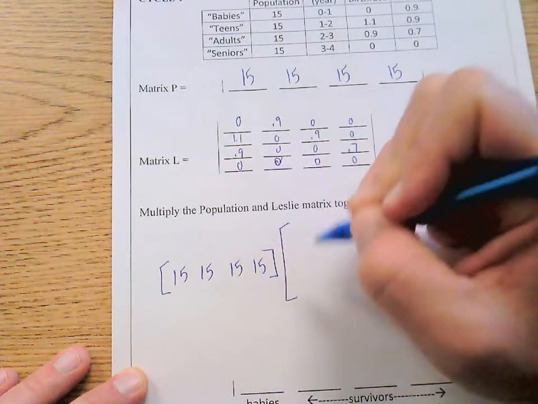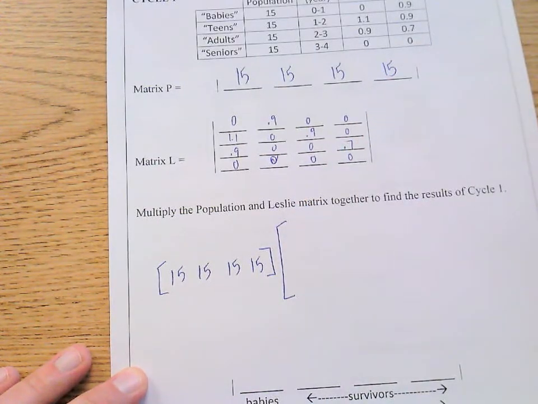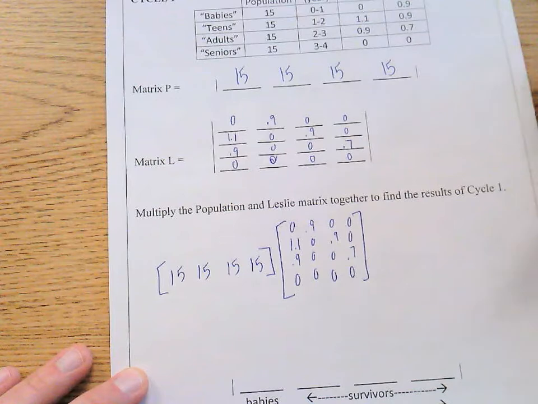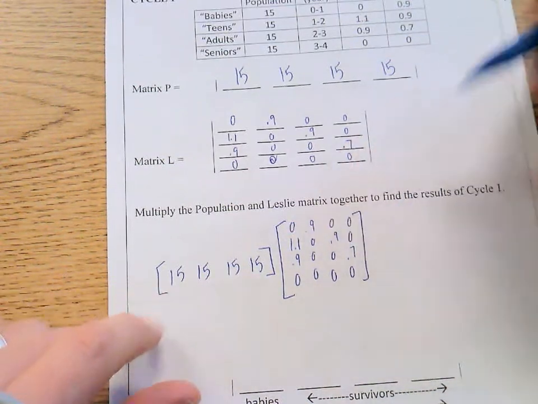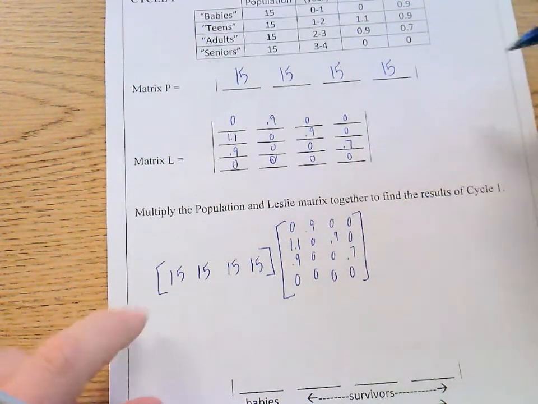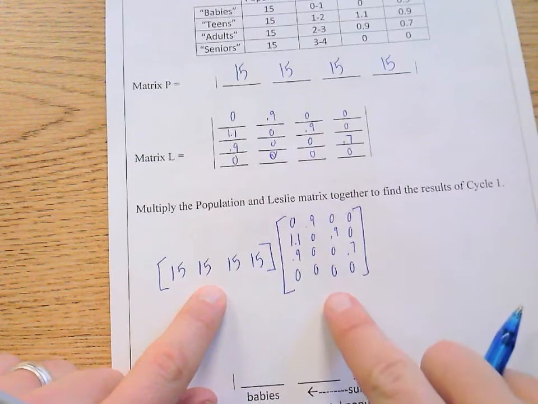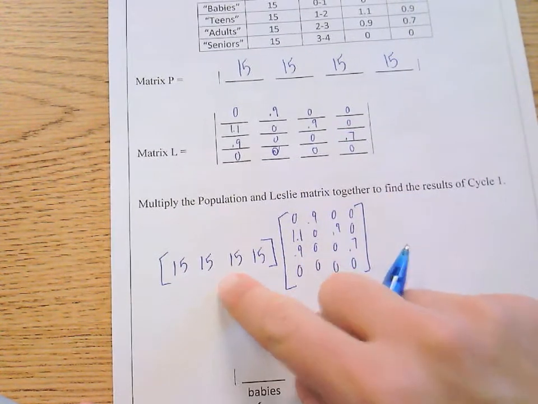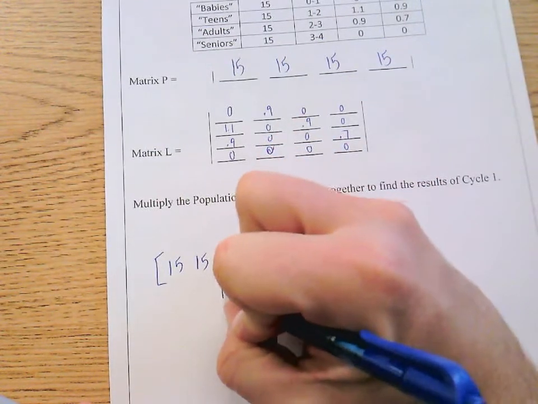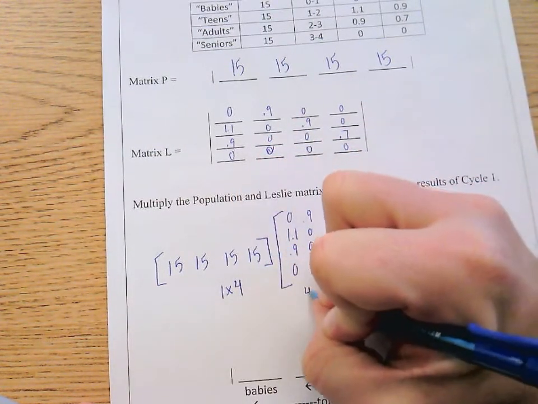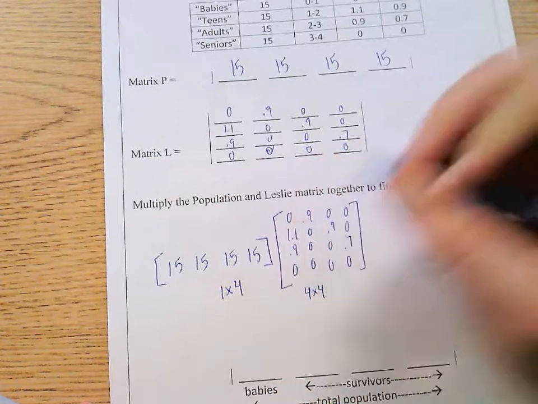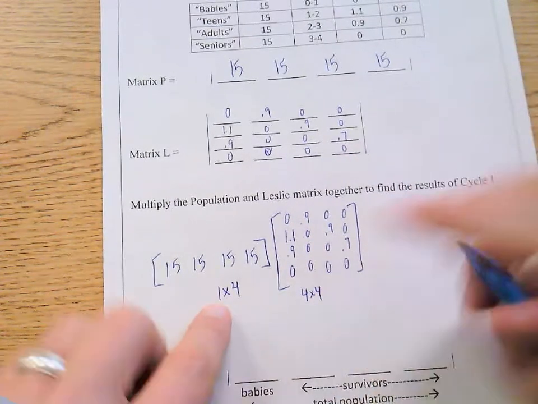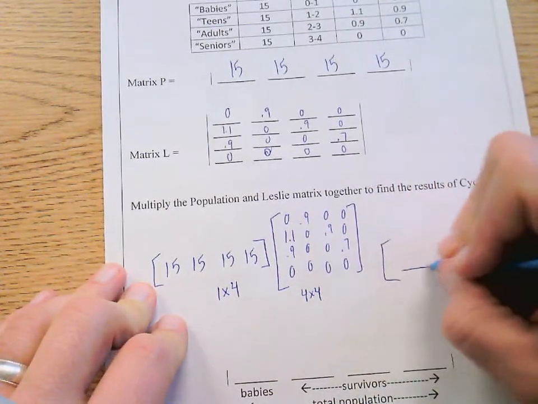I'm going to pause the video just to save a little bit of time here. From here, we're now going to multiply the population matrix times the Leslie matrix. This is a 1 by 4 matrix. This is a 4 by 4 matrix. Together, the middle numbers match. The outer numbers tell me my answer: 1 by 4.